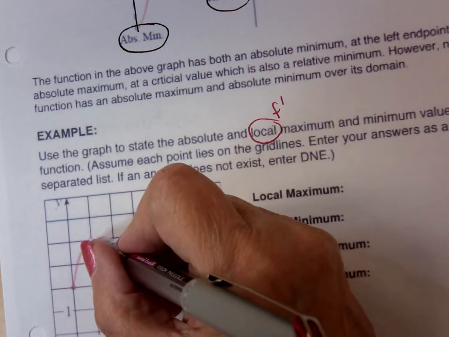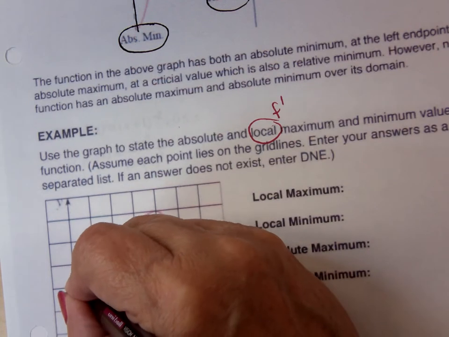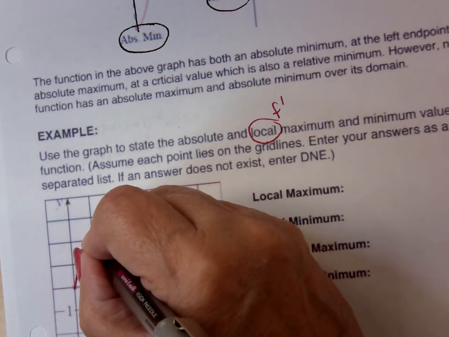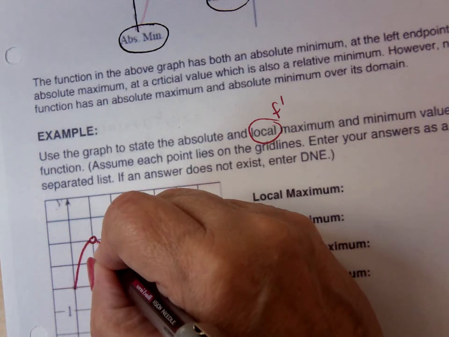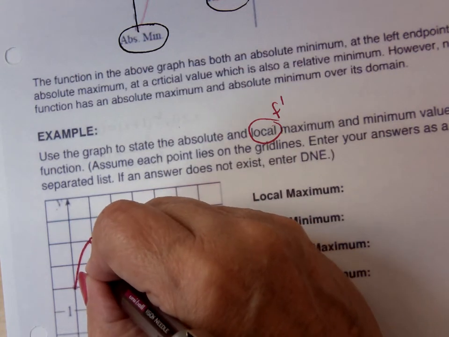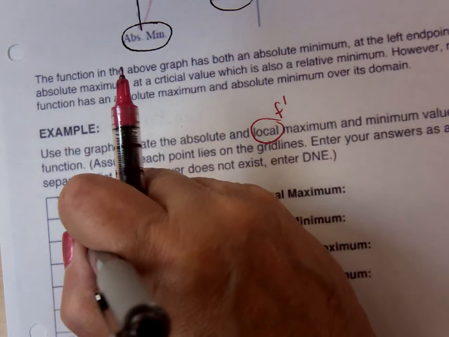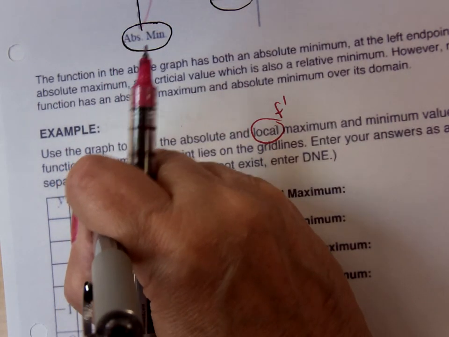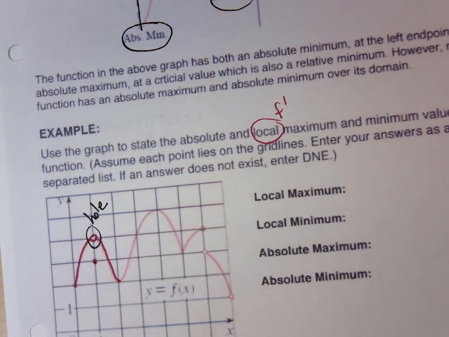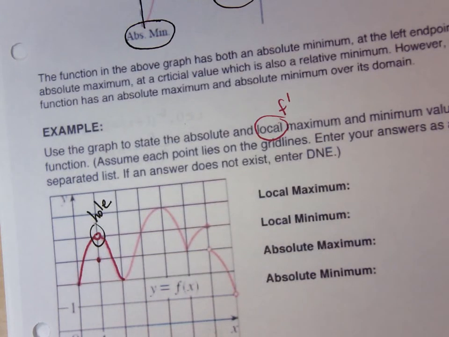Now, if I take a look at this first guy, this graph comes up and then comes back down. Is 1 a local max or min? No. There's a hole here, so it doesn't count. It doesn't exist at that value. You can't set a horizontal tangent on something that doesn't exist. There's a hole there, so it doesn't count.